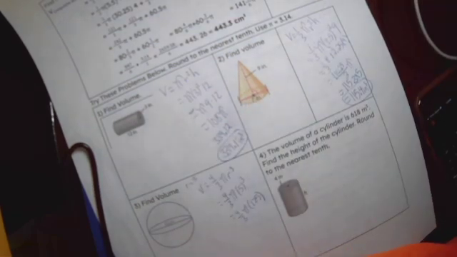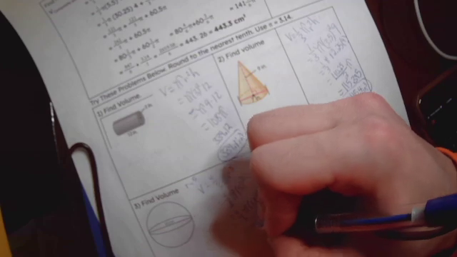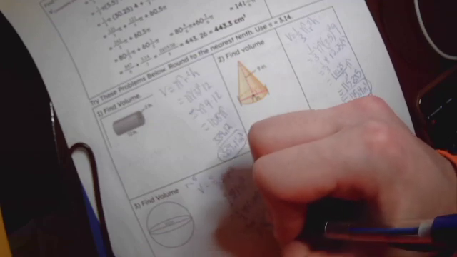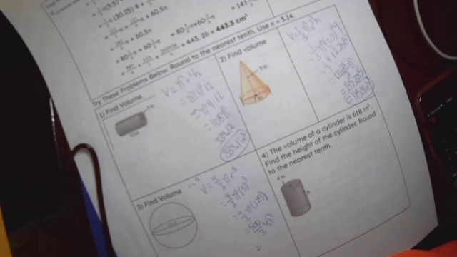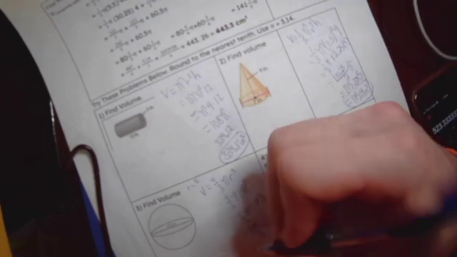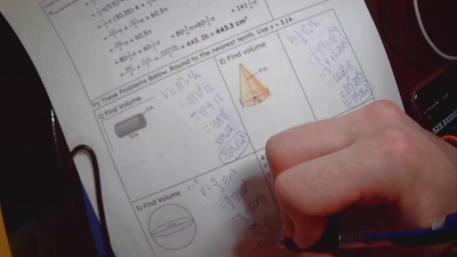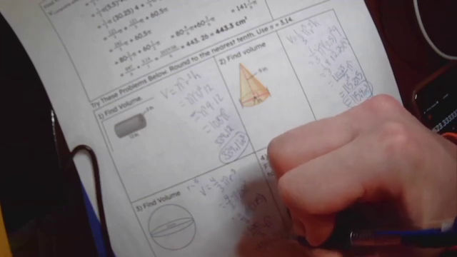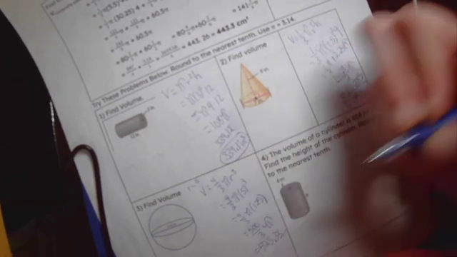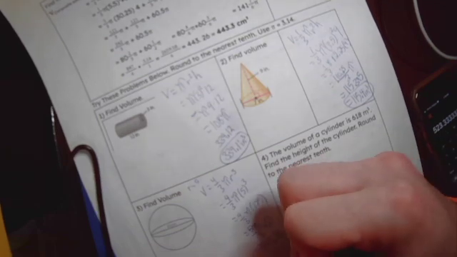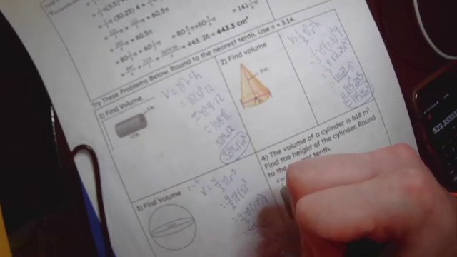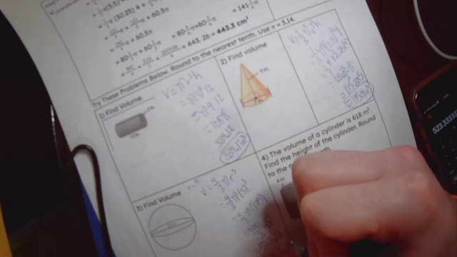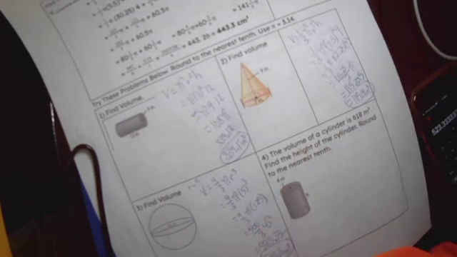Now I'm going to multiply that by 4. So I have 500 over 3 times pi, which we're going to use 3.14, and I get 523.333 repeating. Nearest tenth says 523.3 centimeters cubed. Okay.